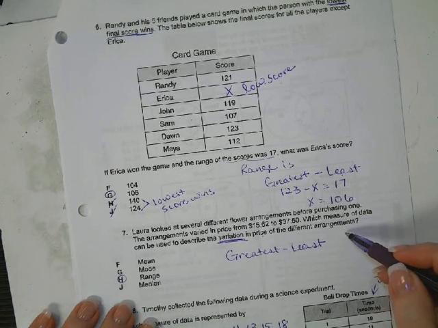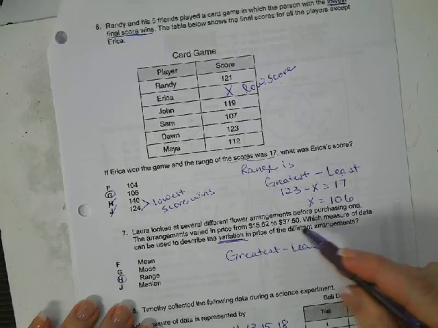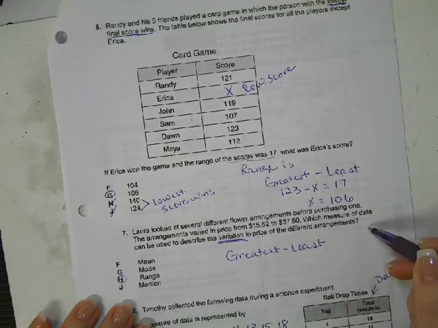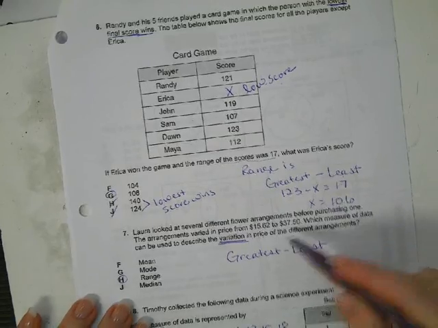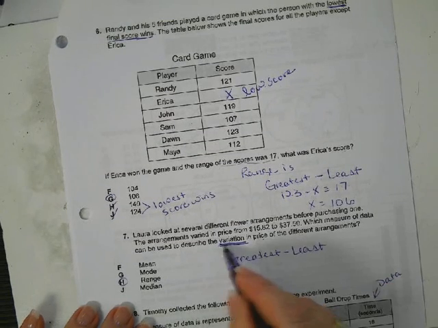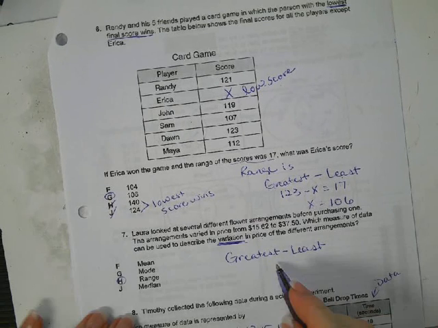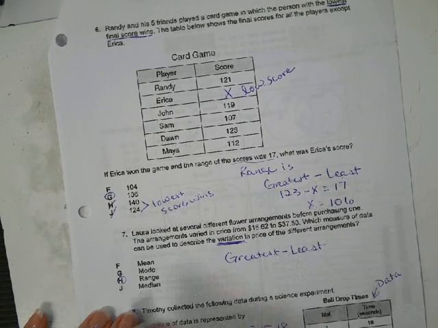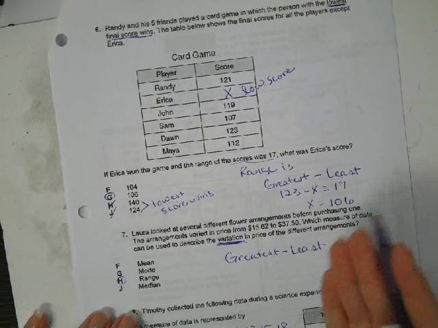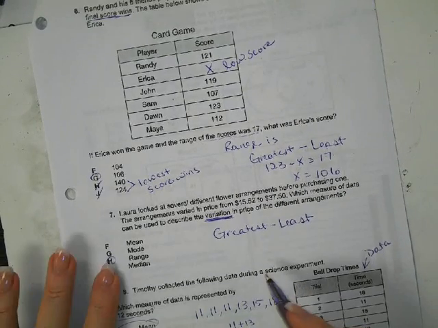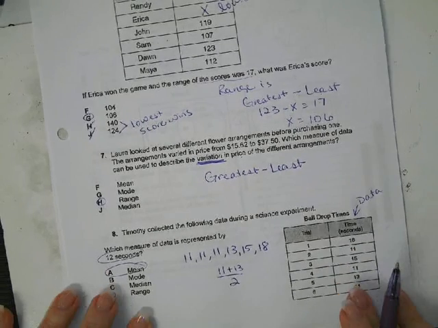Number 7, Laura looked at several different flower arrangements before purchasing one. The arrangements varied in price from $15.62 to $37.50. Which measure of data can be used to describe the variation in price? So variation. What are these prices varying? What is the change in them? So that's going to be your range. Greatest minus the least is going to show you that variation from $37.50 all the way down to $15.62. So range is your answer.